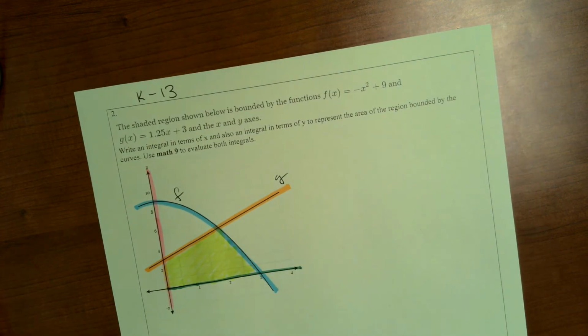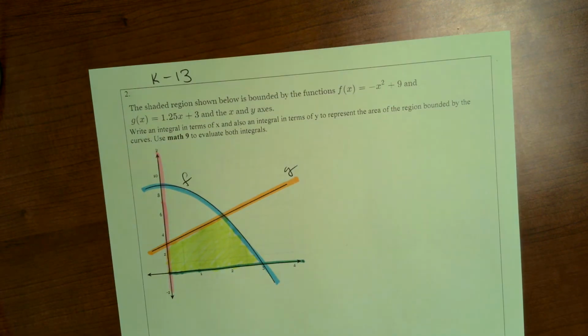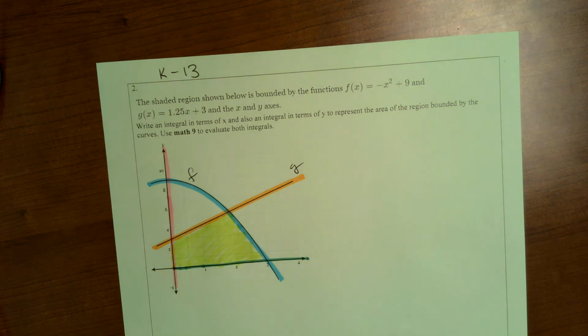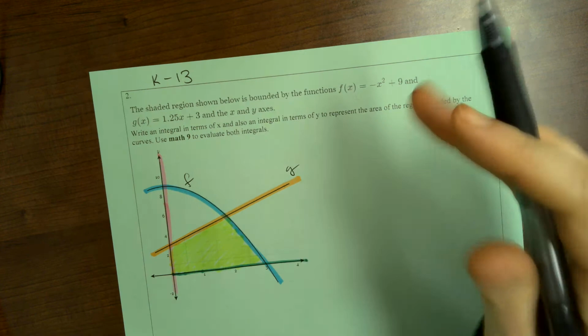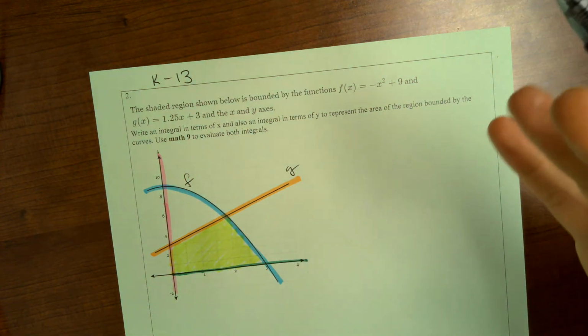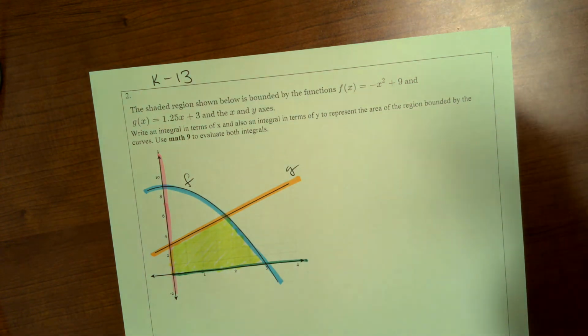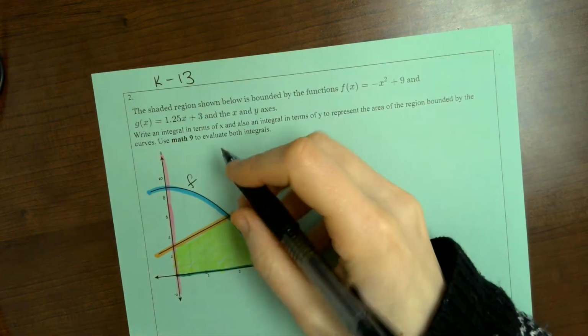Guys, so here's this one, and you're going to have one that's almost the same shape. The shaded region below is bounded by the function f, given right there, and g, given right there, and the x and y axes. Since it's bounded by all of those four things, you've got to look for where each of them intersect, and then you're looking for a closed shape.